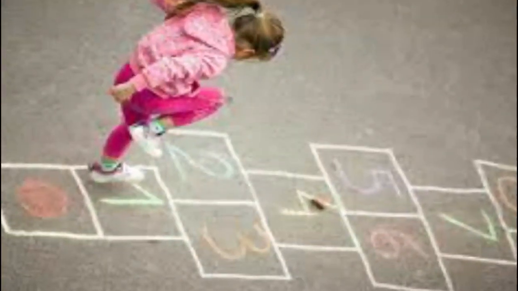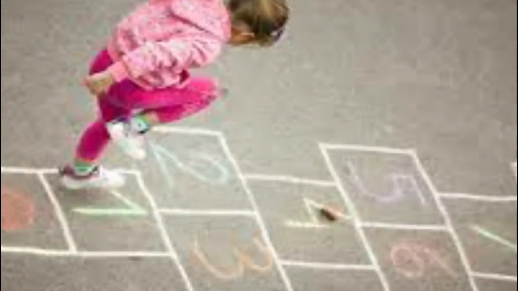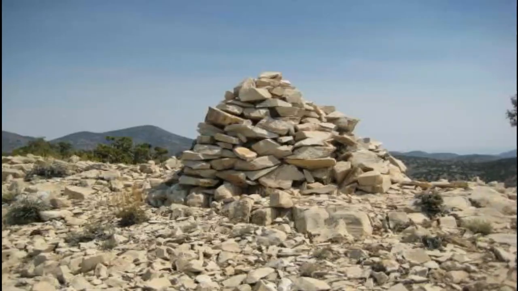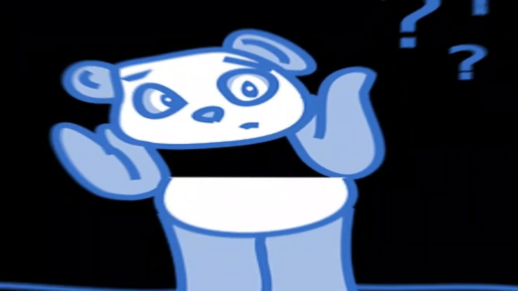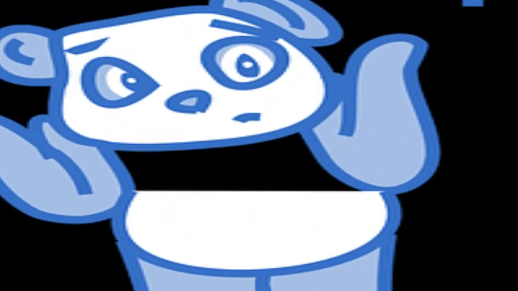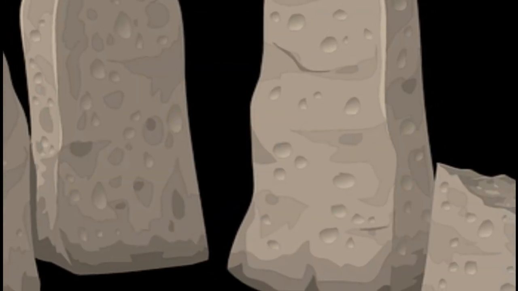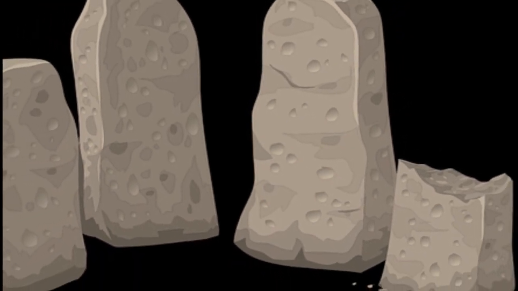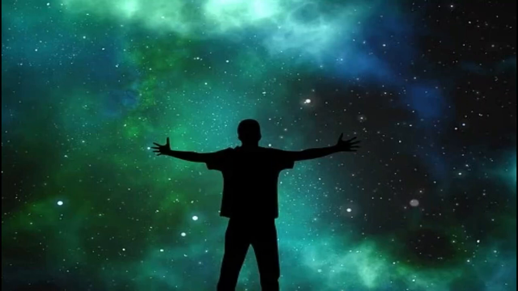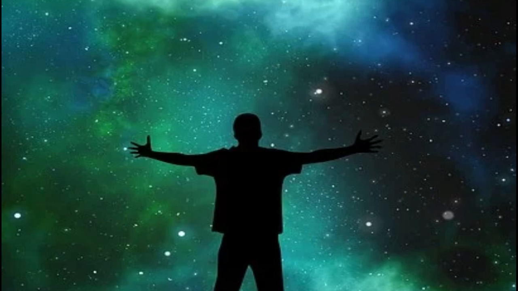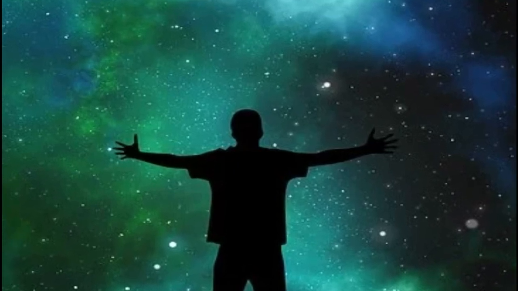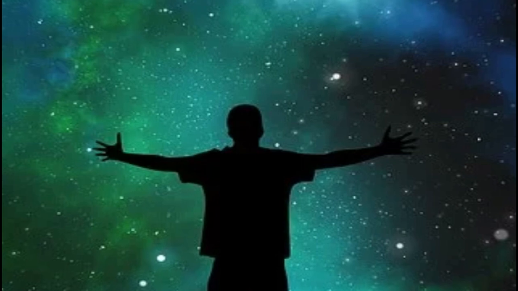Students, you would have played the game Stapu, or you would have made a home using different types of rocks or stones. But have you ever wondered how these rocks were made, or for which purpose we can use these rocks? Well students, in today's class I am going to give you the answer to all these questions. So let's begin.